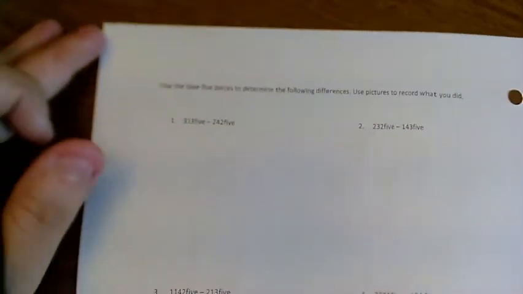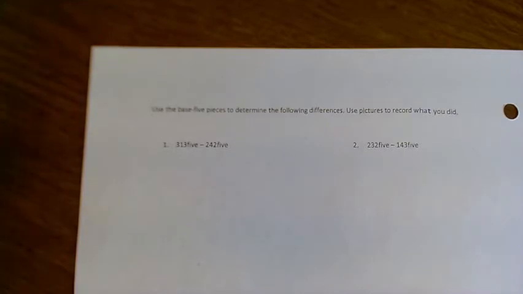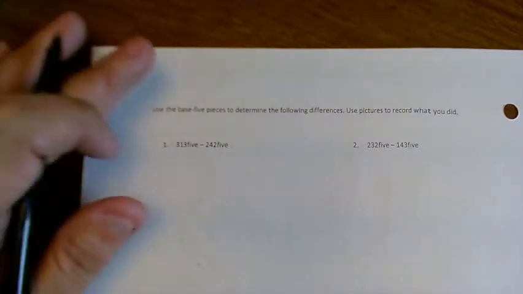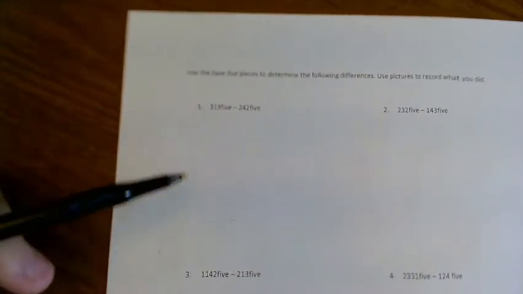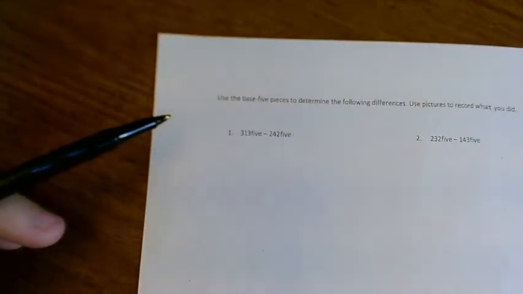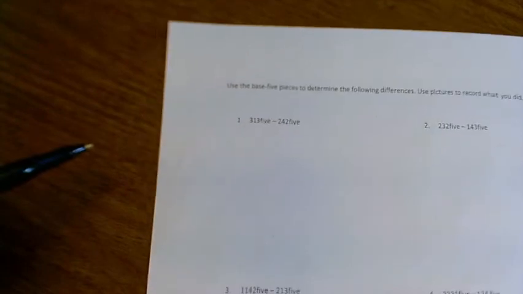Okay, so now let's flip this page over. So that was page 25. So page 26. Now let's think about subtraction. So we're going to use the base 5 pieces again. So with subtraction, we are going to focus on the takeaway model of subtraction.